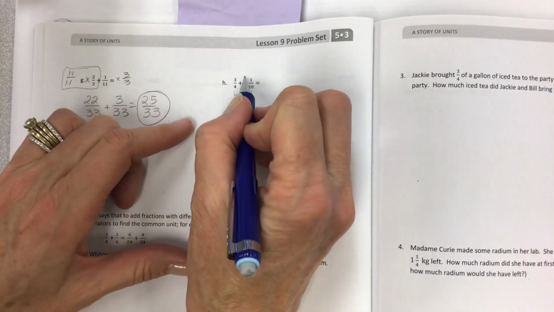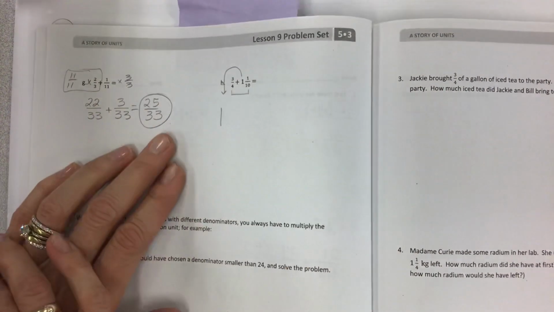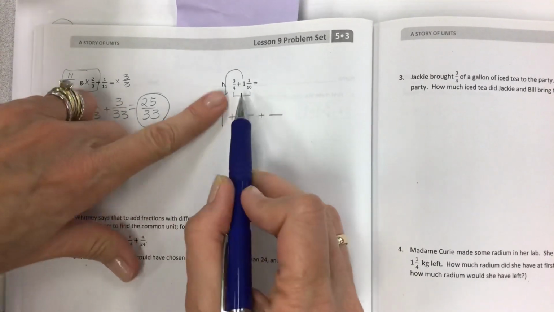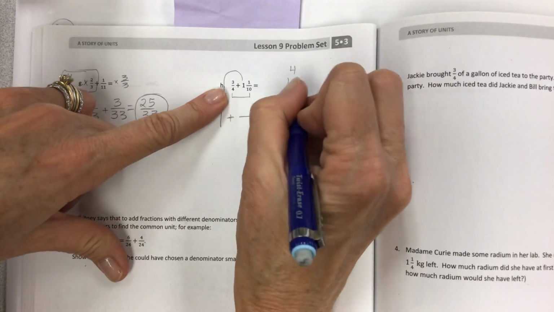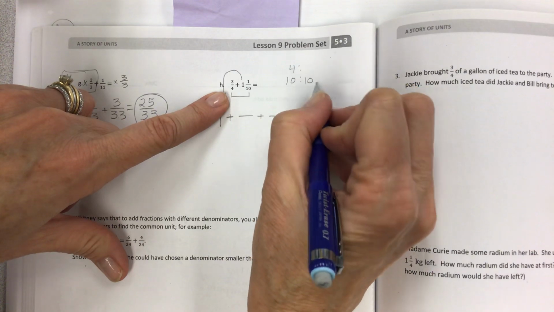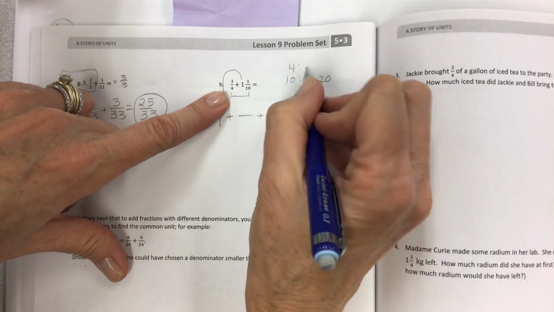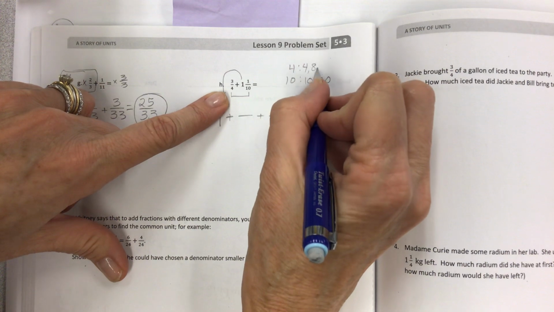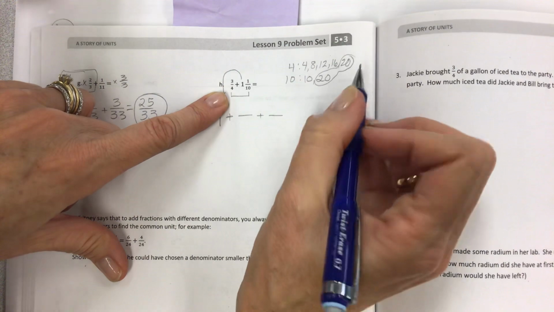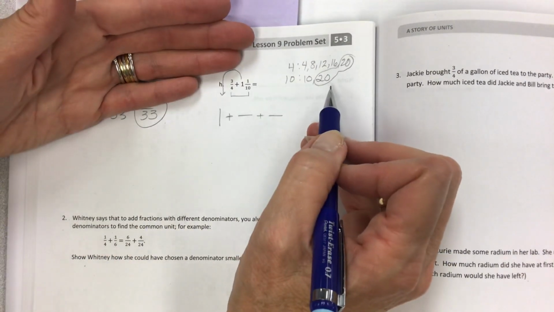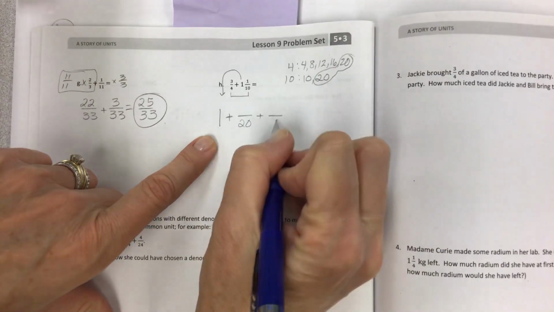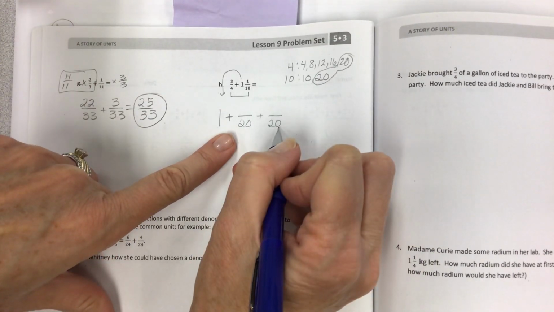So if you just kind of set your 1 aside, and then we're going to look for common denominators. Now, out of 4 and 10, I do not need to multiply and get 40 because 10 times 1 is 10, but 10 times 2 is 20. And 4 has 4, 8, 12, 16, 20. Bammo. And I knew that, but that's because I know my facts. You might not know your facts that easily, so skip count. And when you get 20, that's your LCD, lowest common denominator.